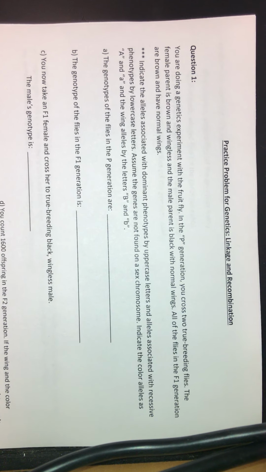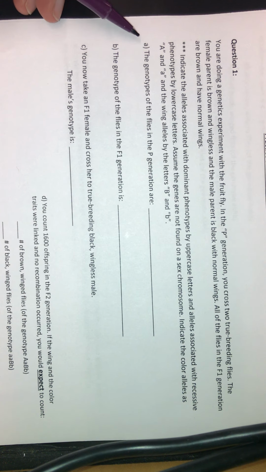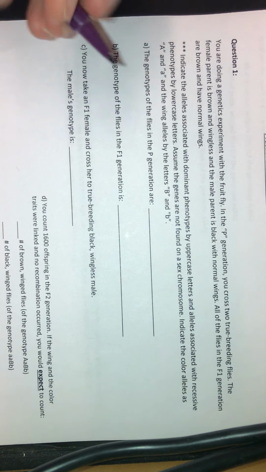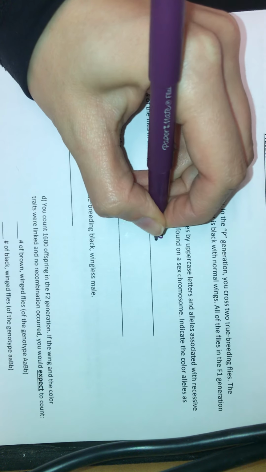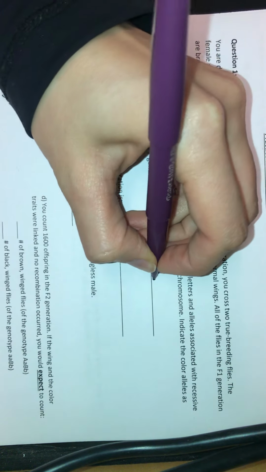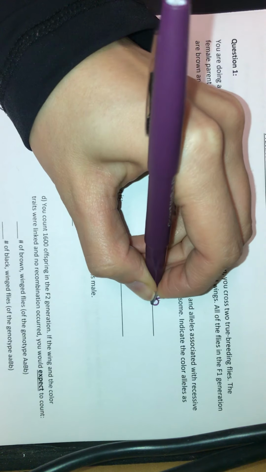Okay guys, we're going to work through this problem set. First thing we're going to start on is question 1, part A. So the first thing you have to do is get the parent genotypes. So the female would be little a, big B, and the male would be big A, little b.